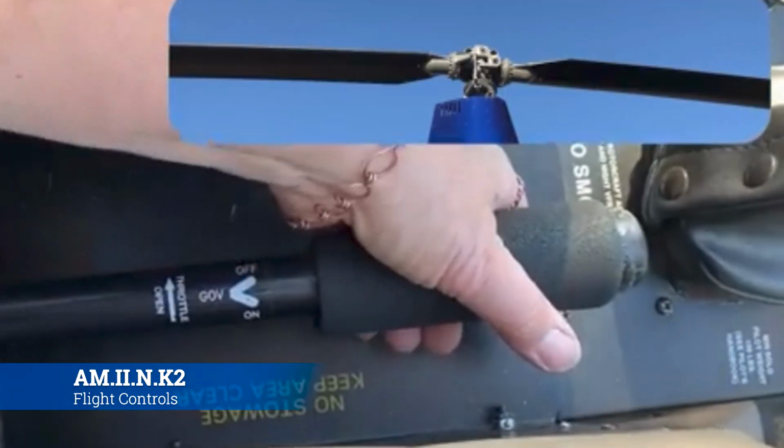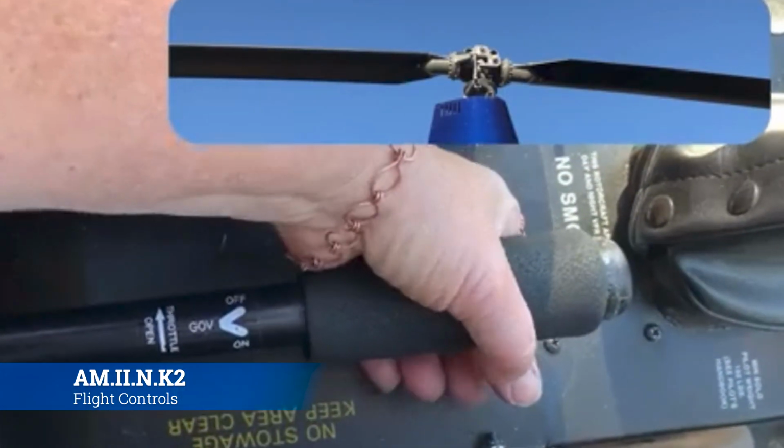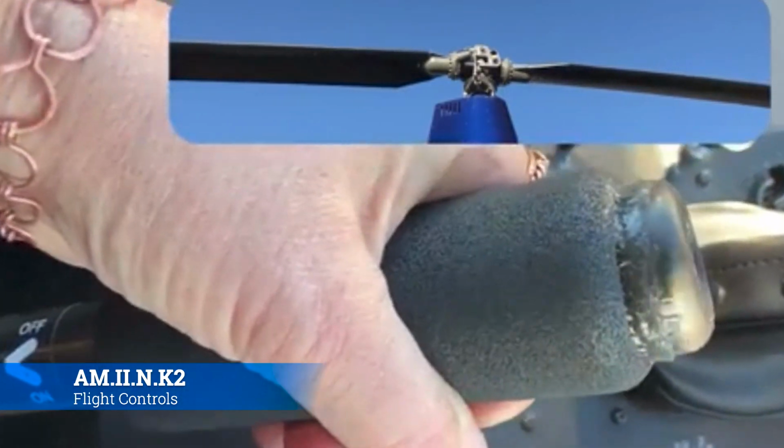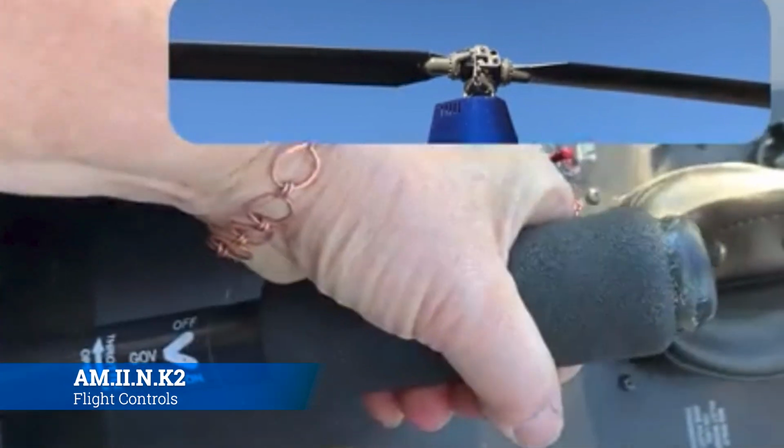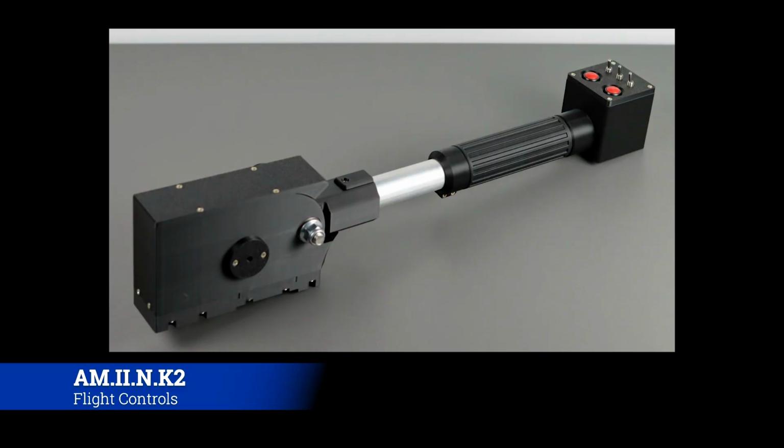Like I stated before, the collective, essentially you pull up on it, and as it pulls up, it moves several links that then change the pitch of the blades. This allows the helicopter to climb. It allows it to get a bigger bite of the air, so that way you can translate that into forward motion whenever it's tipped forward. And it really is kind of the under-celebrated or underappreciated flight control of a helicopter.